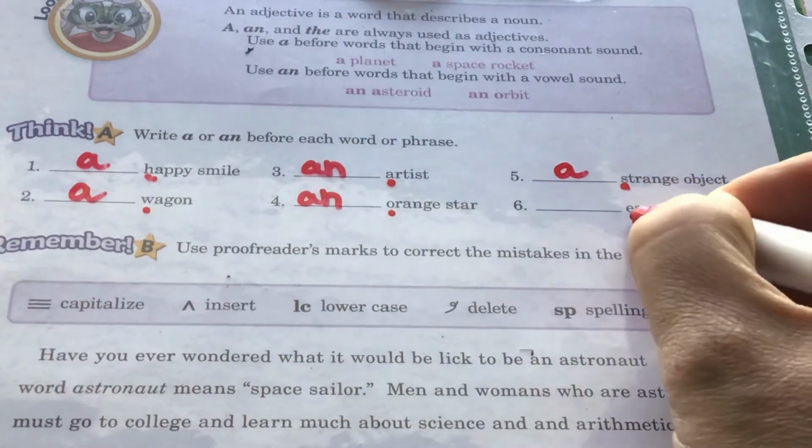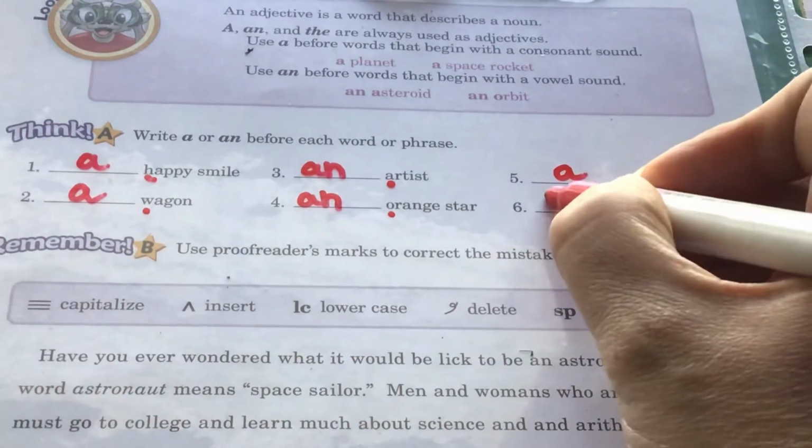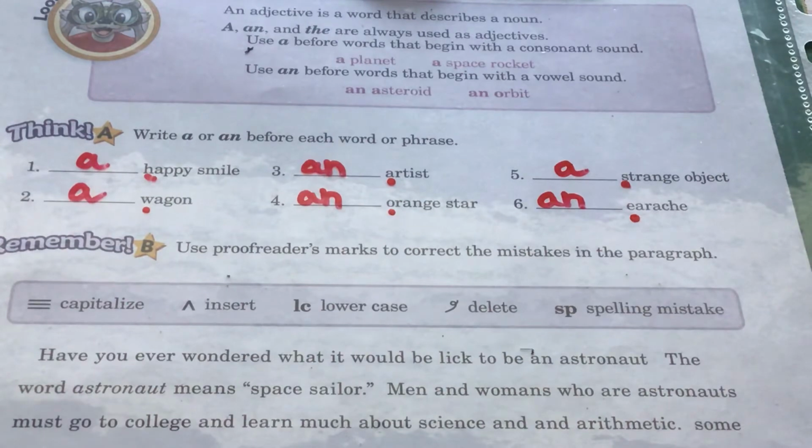And last one is earache. Earache starts with an E, which is a vowel, so we have to say an earache, right? He had an earache after walking in the wind. Hopefully that's not something new for most of you. At least I feel pretty confident that you've heard of that before. But again, we need to just keep polishing those, dusting them off.